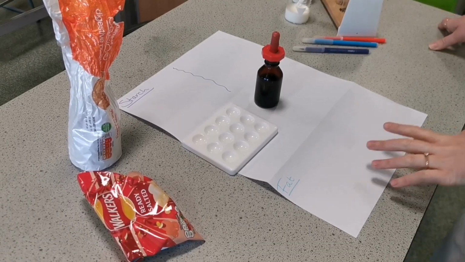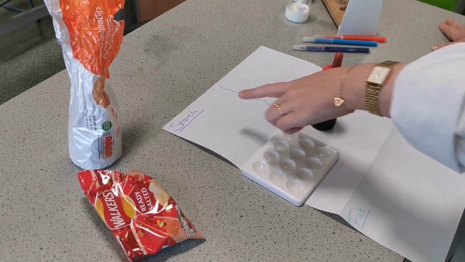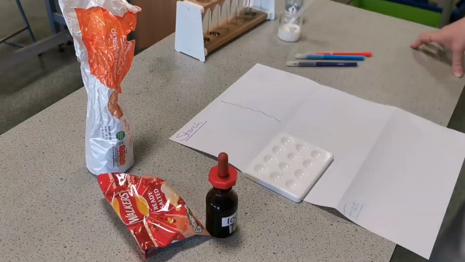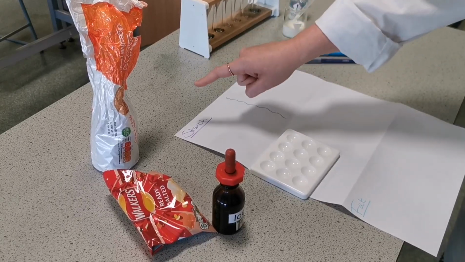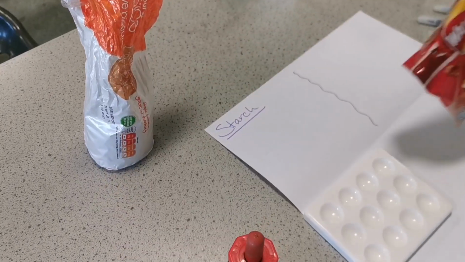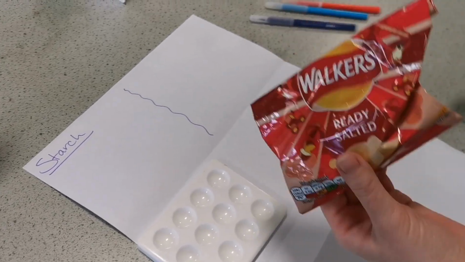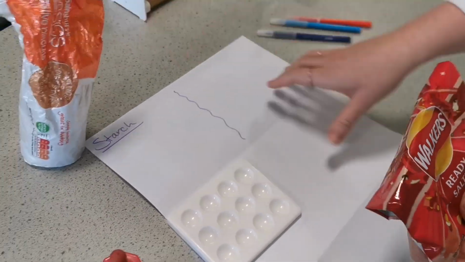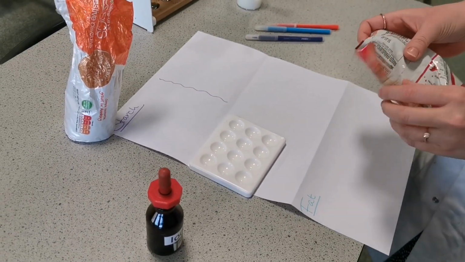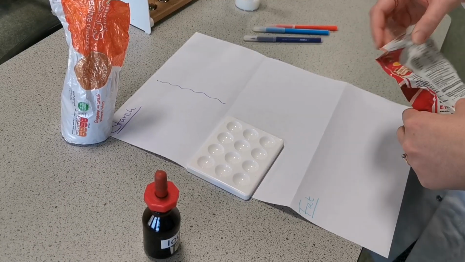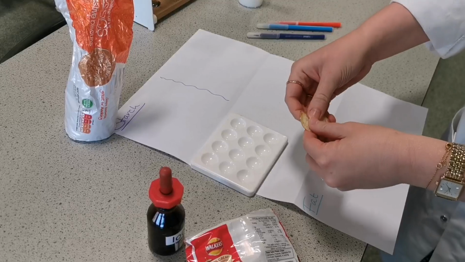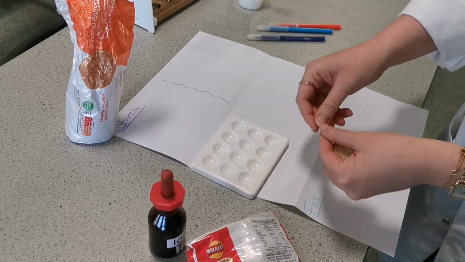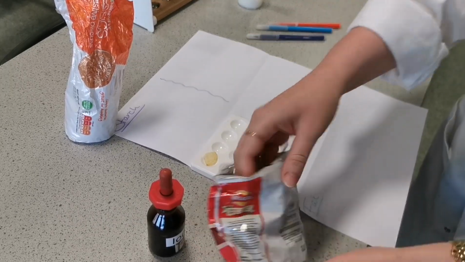The first one we are going to test is a nutrient called starch. Okay, the first food group we are going to test is something called starch. Now, we think we will probably find starch in things like crisps and in things like biscuits. So firstly, what we have to do is get a sample of these. You only need a little bit, and pop it in this thing, which is called a spotting tile.